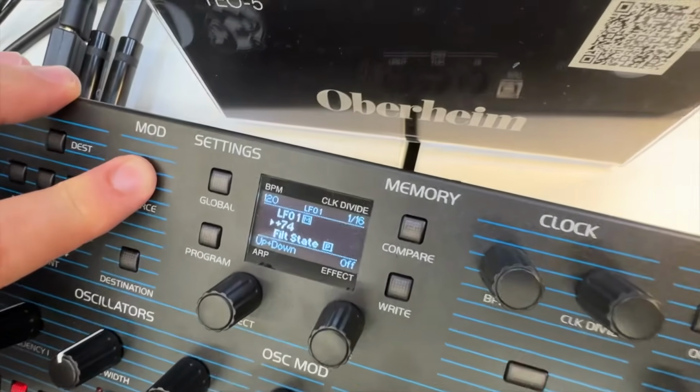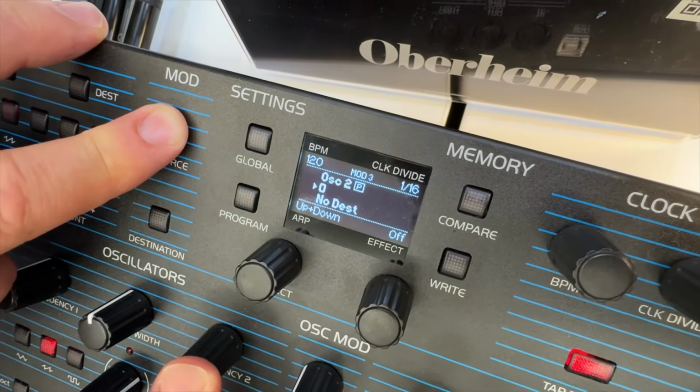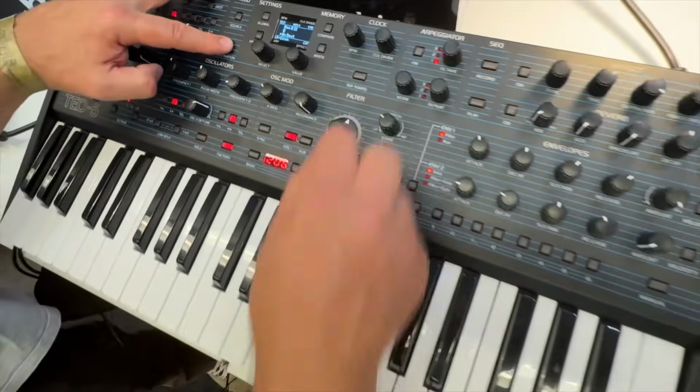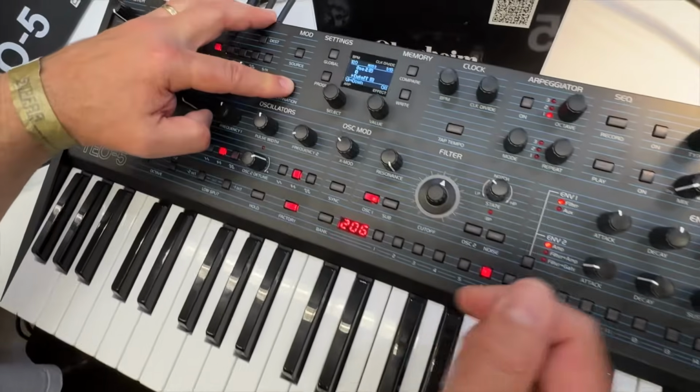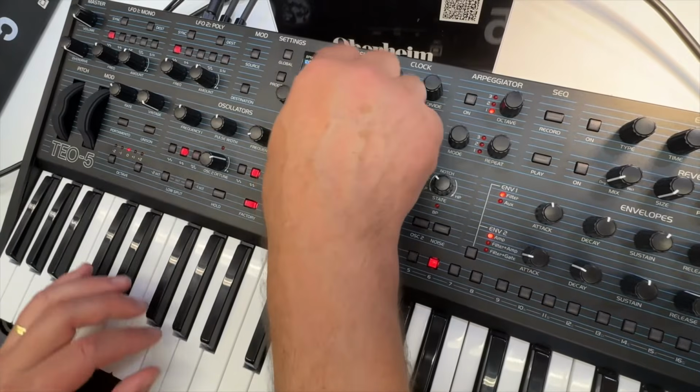So if I say, okay, I want to get a mod source, and I'm going to choose oscillator 2, so we can do FM stuff with this. And let's say I want to put oscillator 2 to the filter cutoff. There we go. That's it. I'll just bring down that LFO that we put on before. Now I'm going to put that up.